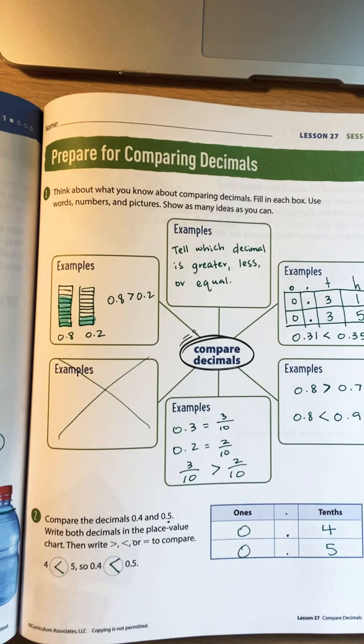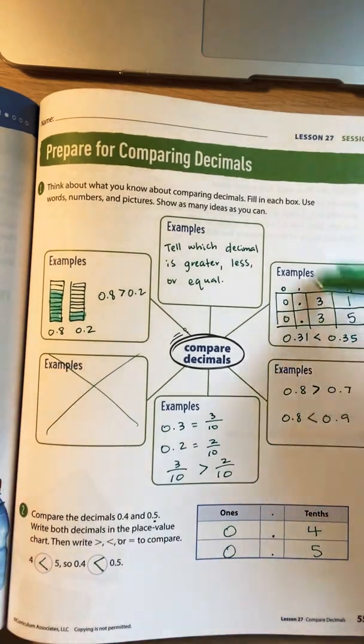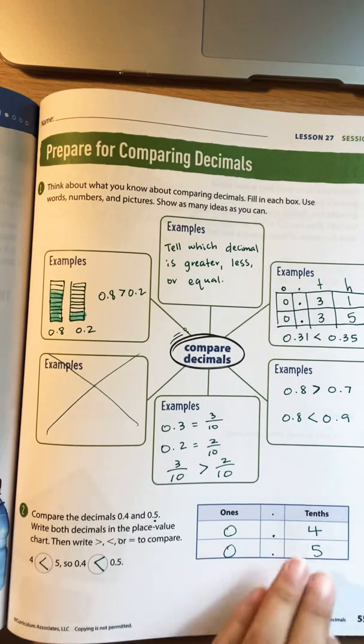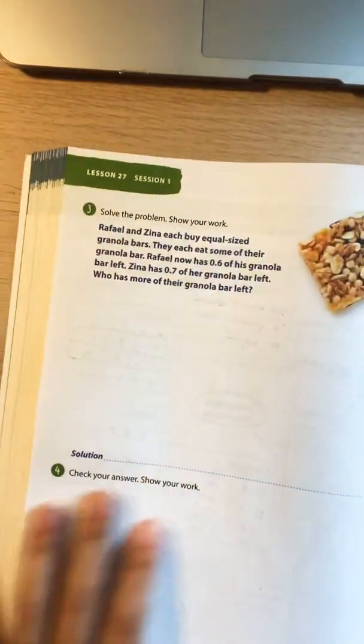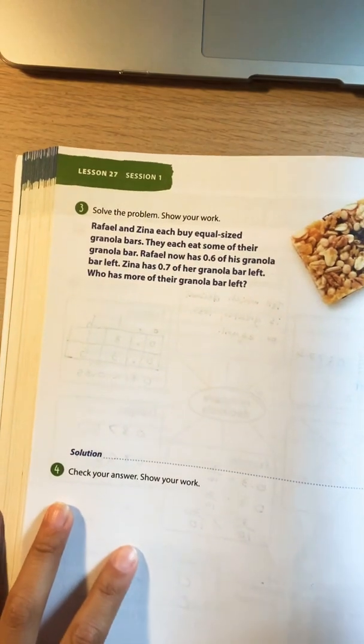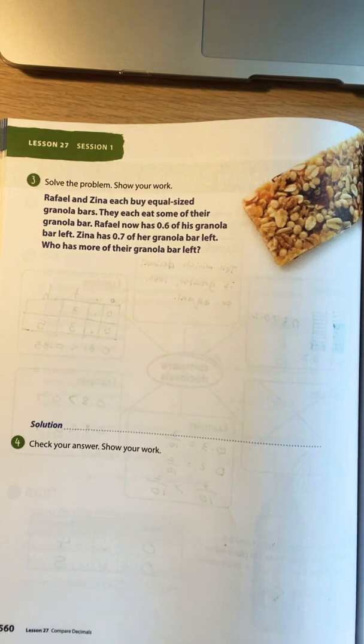Okay, pause there on this page if you need to catch up with any of the examples in the bubble map, or number 2 down here. We should have one more problem left. Page 560. There we go. Okay, number 3.